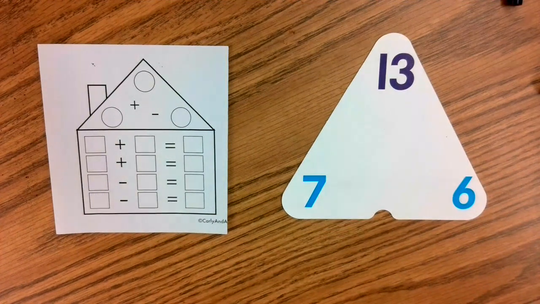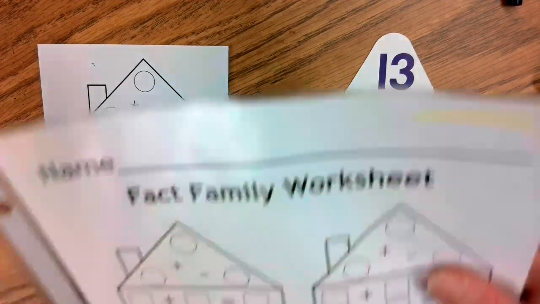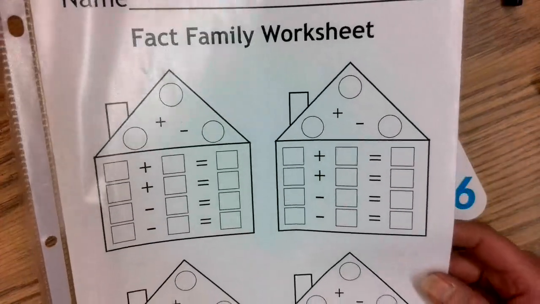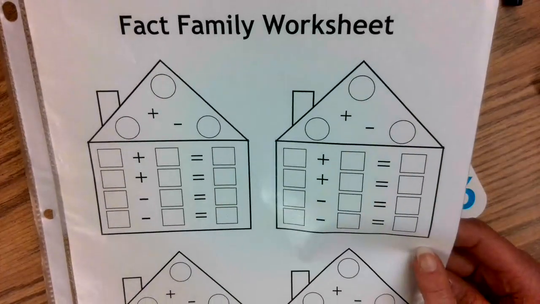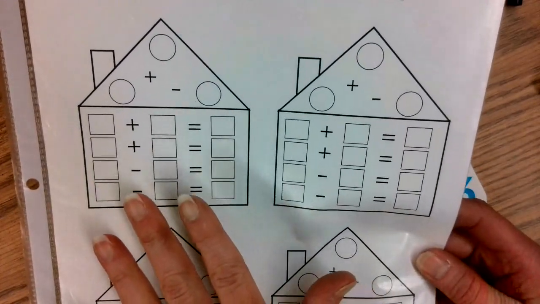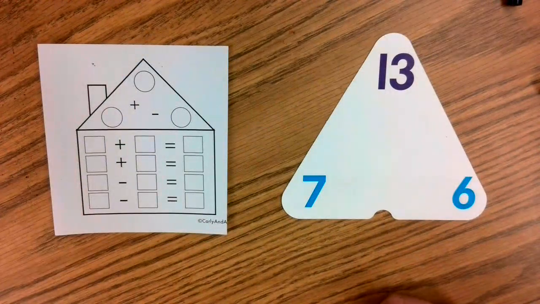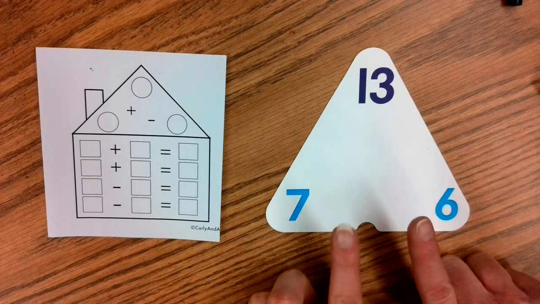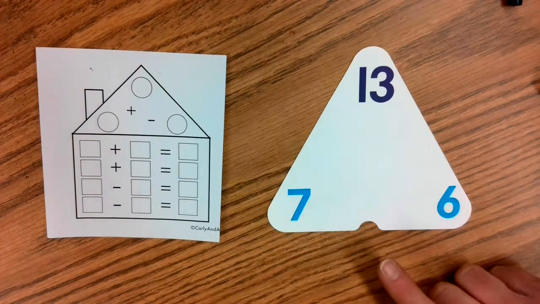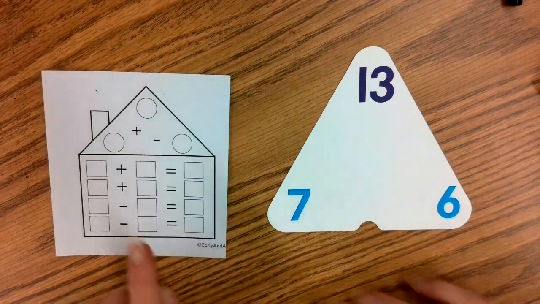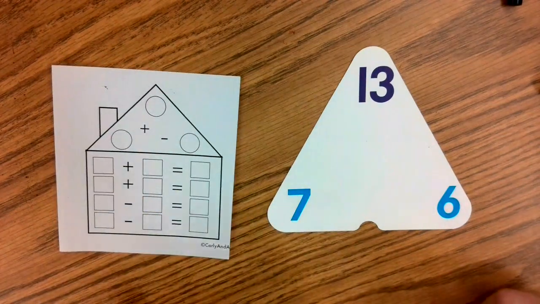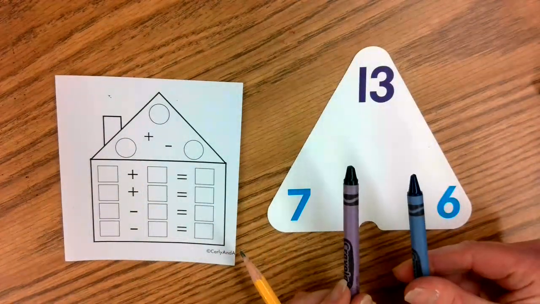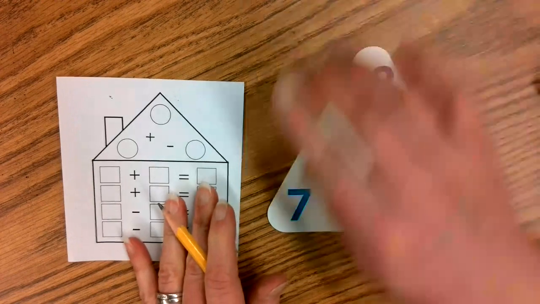Okay. Finally, as we're finishing up, I put a copy of this in Google Classroom. So you're going to need to print this out, and you're just going to need one of the houses for now. Just keep the rest of the houses in your folder. We can use them later. Okay. So cut out one house, and we're going to write the fact family for this card right here. Okay. So first off, in my roof, I'm just going to copy the card down. All right. You'll also need to get out a blue and a purple crayon.